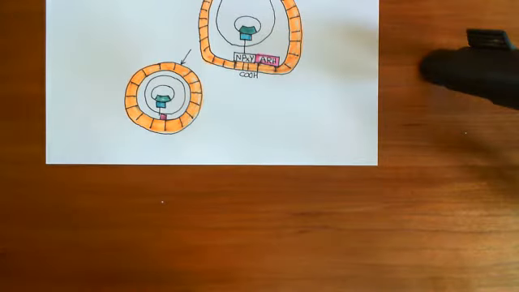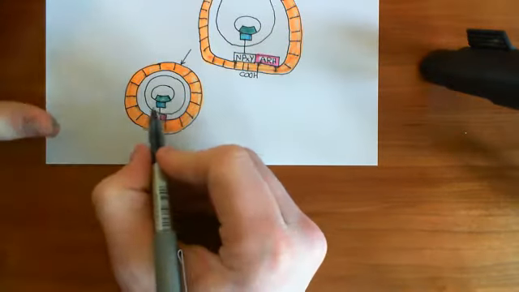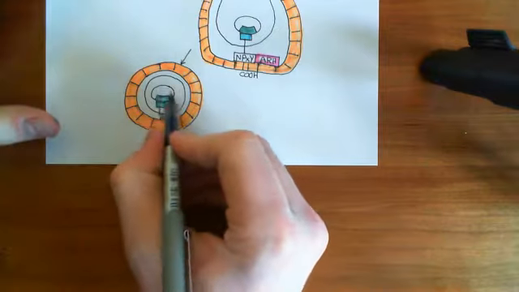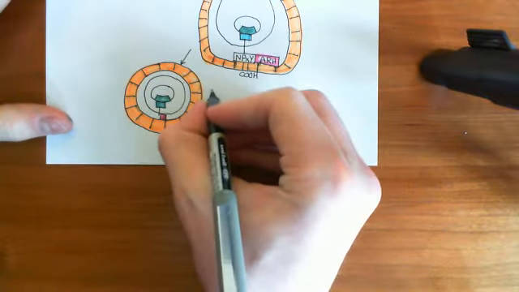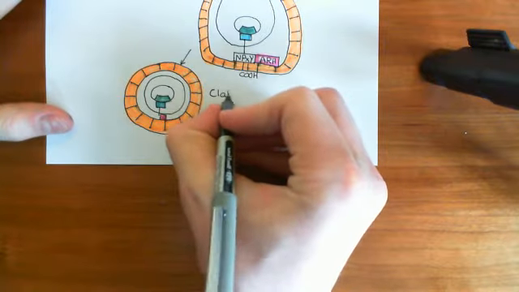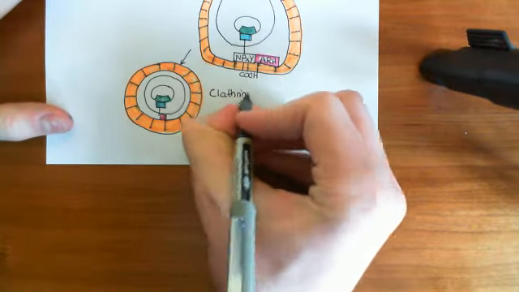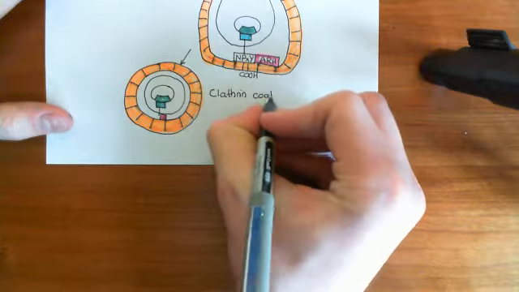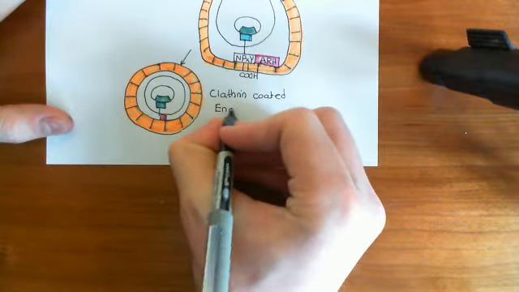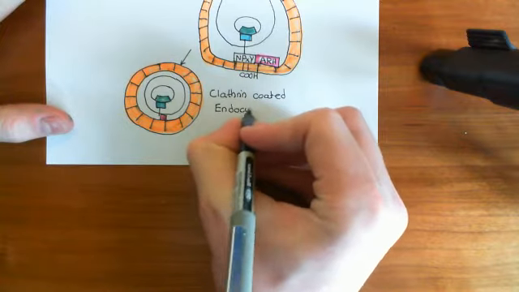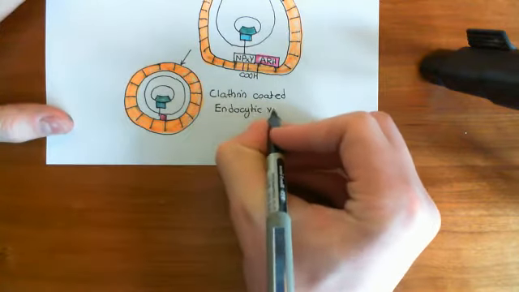So that's how we endocytose the LDL receptor with the LDL cargo attached to it. So this at the moment is a clathrin coated endocytic vesicle. Okay, so it's a vesicle that we have just got via an endocytic process. So a clathrin-coated endocytic vesicle.